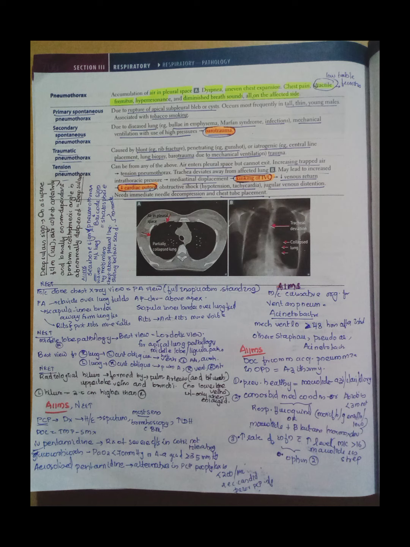Okay. Aerosolized pentamidine is an alternative in PCP prophylaxis. Okay, and prophylaxis is given when the CD4 count is less than 200 per microliter. Then you see recurrent candidal infection, prior PCP infection. These are the indications for PCP prophylaxis.